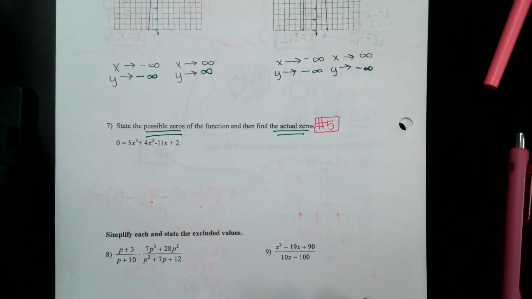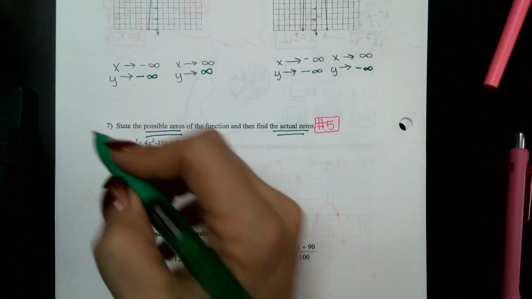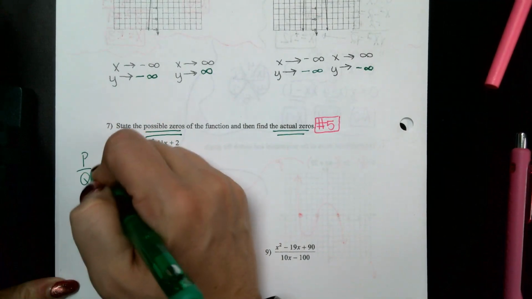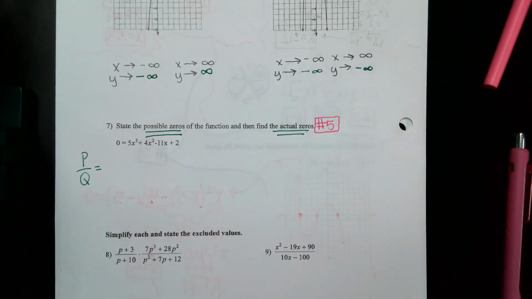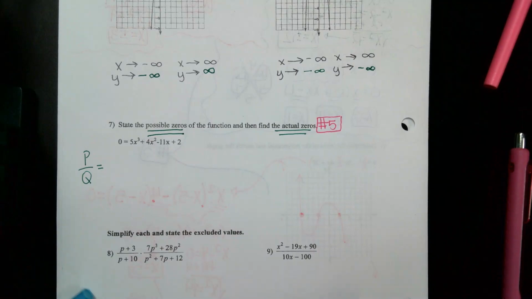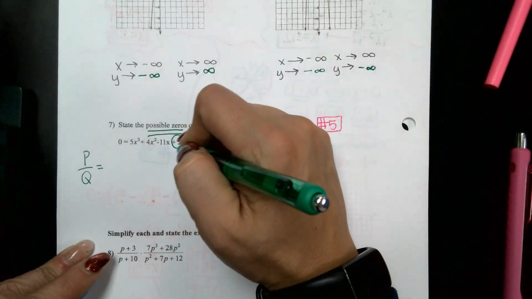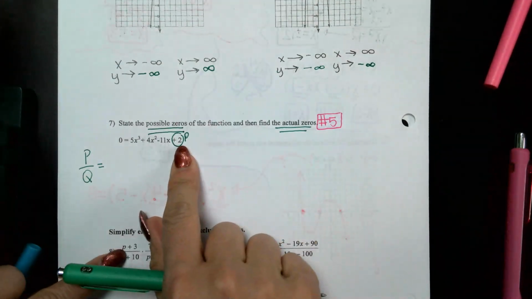So let me just remind you, the possible zeros, that's when we do the P over Q, and we're going to have lots of like positives and negatives there. But then the actual ones, we'll use synthetic division to like find the new quadratic, we'll factor it, and we'll get our answers. Okay, so the P, this is P right here.